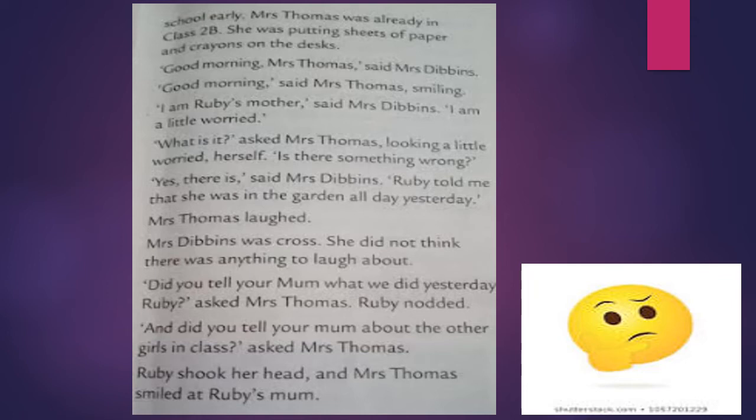So, next day, Mrs. Dibbons took Ruby to school early. Mrs. Thomas was already in class 2B. She was putting sheets of paper and crayons on the desks. "Good morning, Mrs. Thomas," said Mrs. Dibbons. "Good morning," said Mrs. Thomas, smiling. Smiling means muskurana.